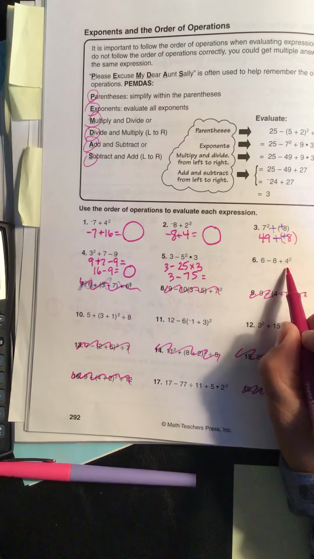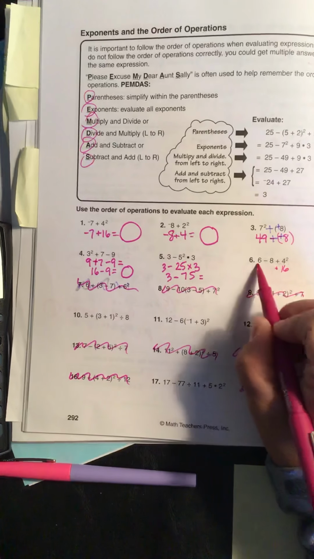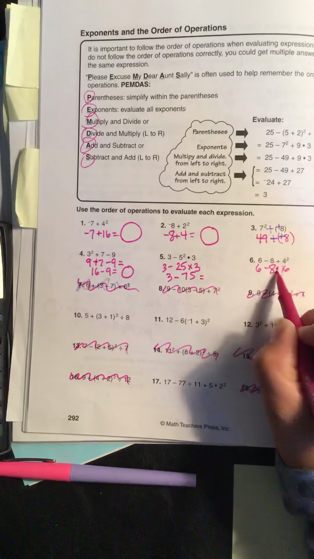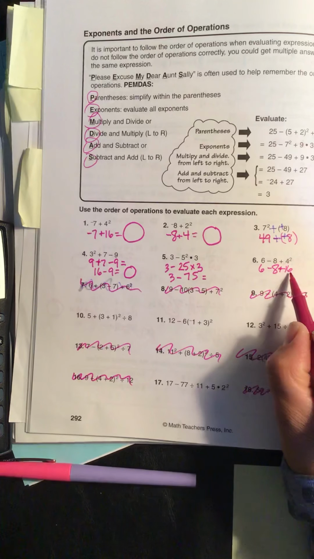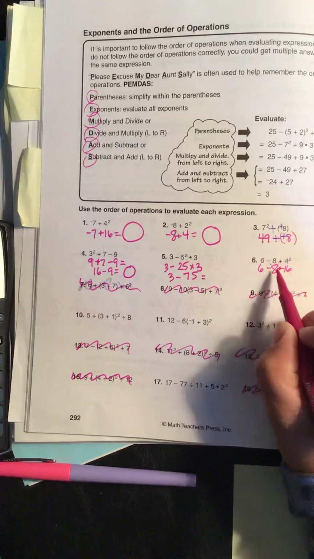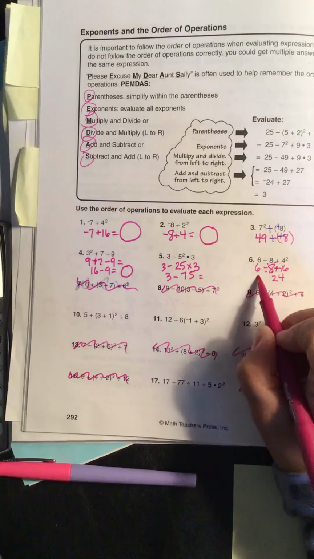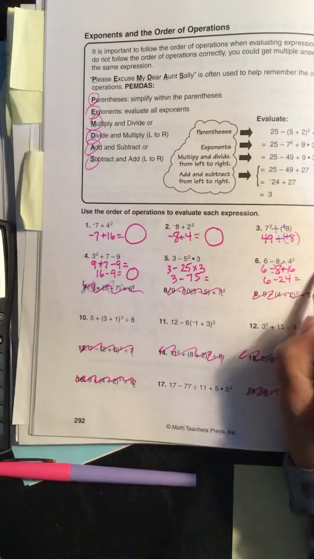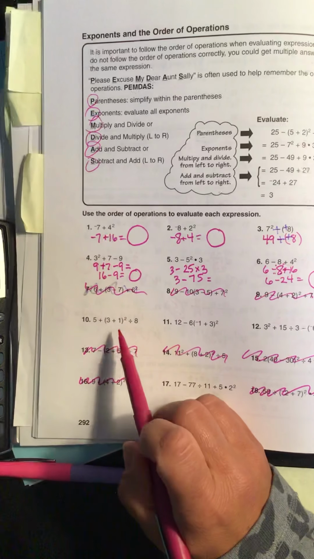Exponents first. 4 times 4 is 16. Then I'm going to make sure that I continue writing everything down. What comes first? Addition or subtraction? 16 plus 8. So 16, 17, 18, 19, 20, 21, 22, 23, 24. So 24. 6 minus 24. Put your answer in the box.